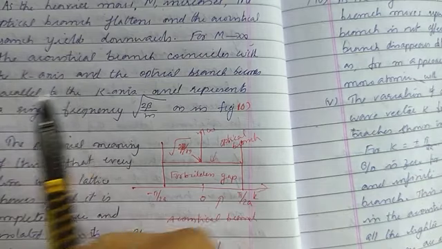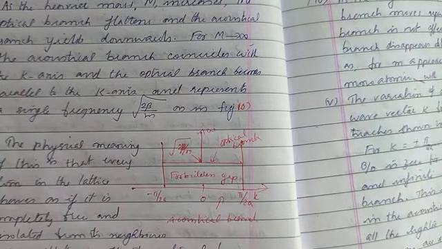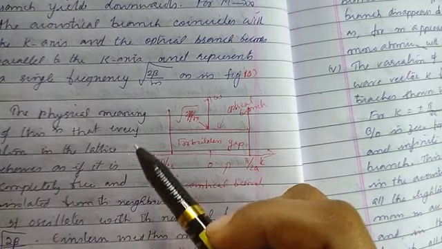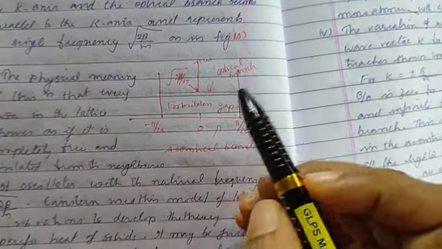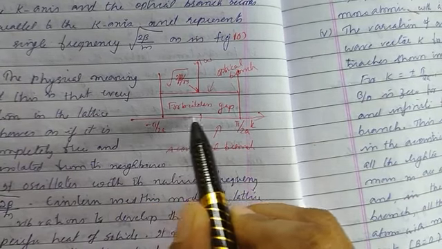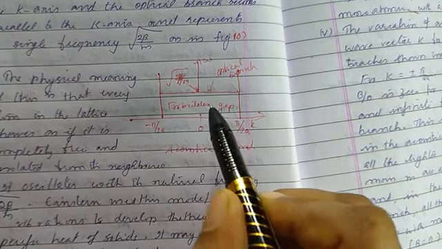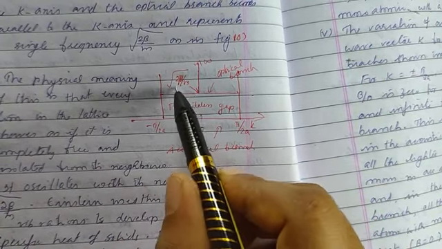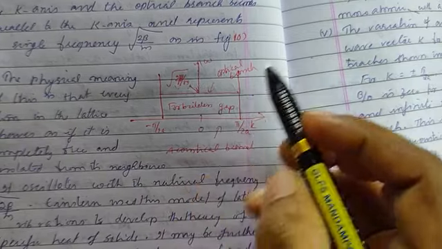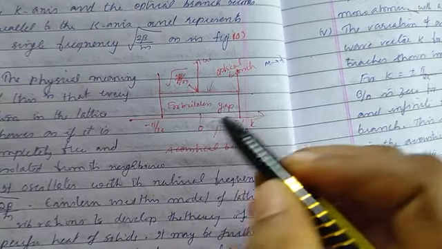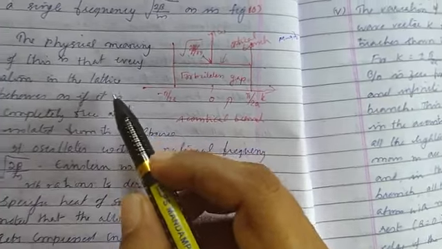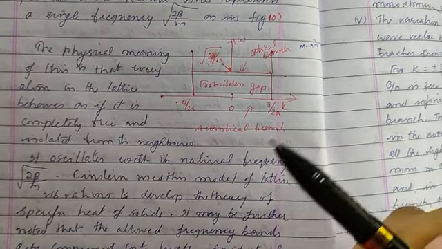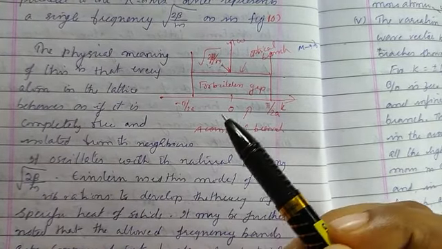The upper curve is flattened and represents a single frequency, square root of 2 beta by m. So the acoustical branch becomes the k-axis and the optical branch becomes parallel to the k-axis with a single frequency, square root of 2 beta by small m, since M tends to infinity. The physical meaning of this is that every atom in the lattice behaves as if it is completely free and isolated from its neighbors.